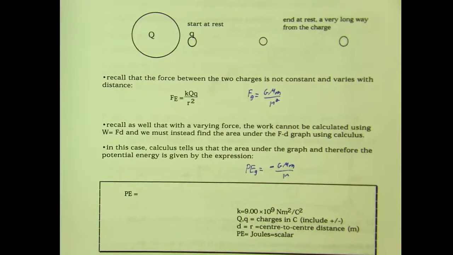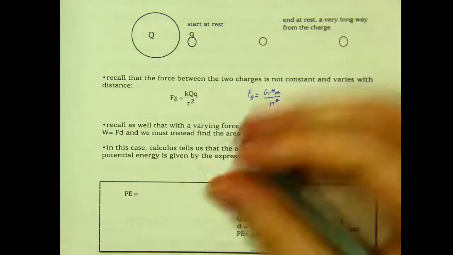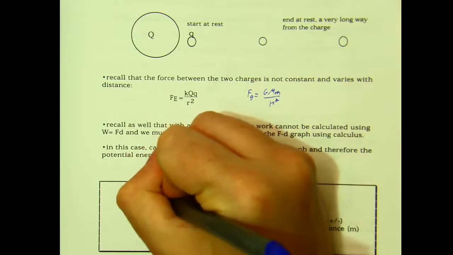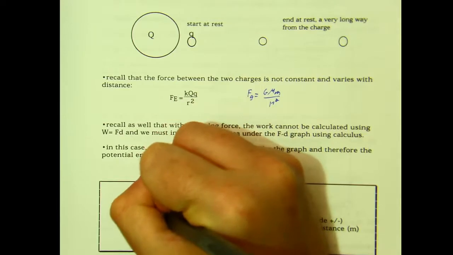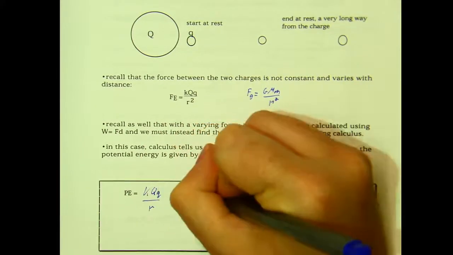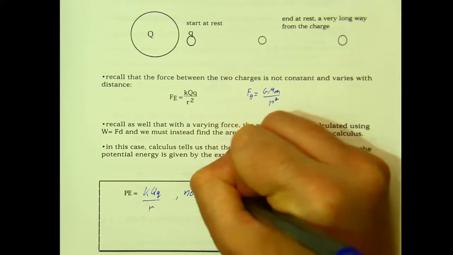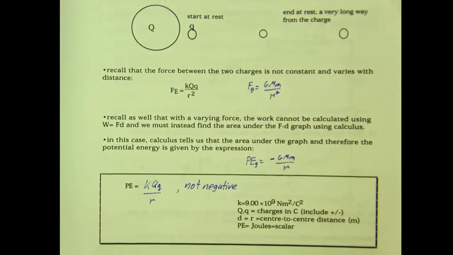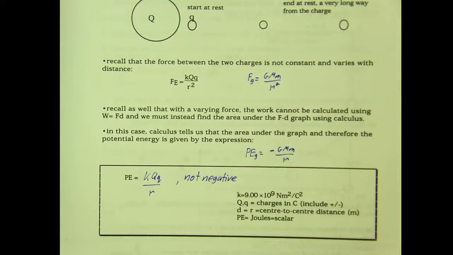And so the extension here is that the electric potential energy outside of a charged object is going to equal kqq over r. We're not using the negative, and there's a reason for that. With gravity, it was only attractive, and the math dictated that it would be negative.